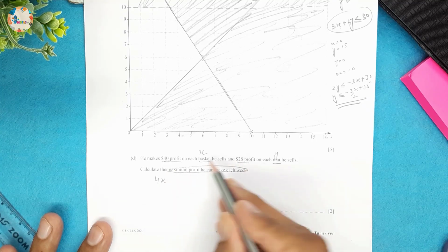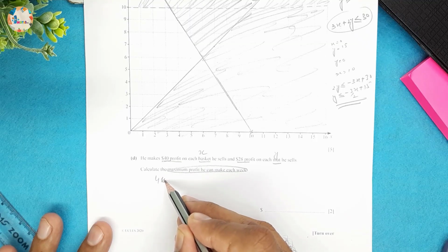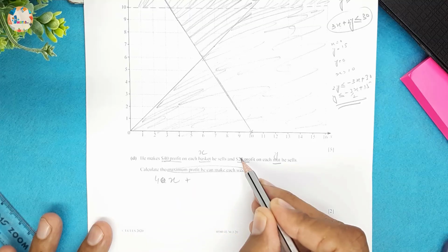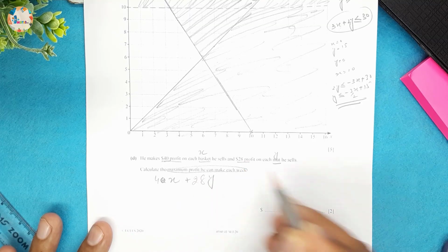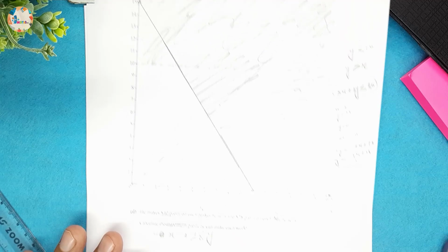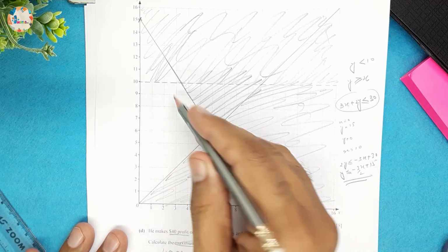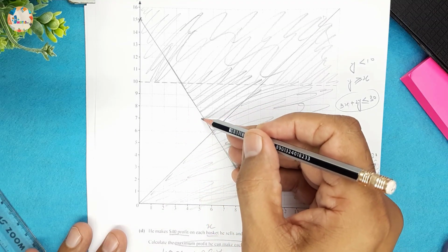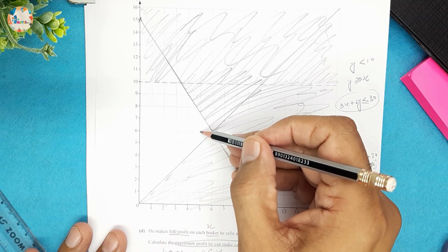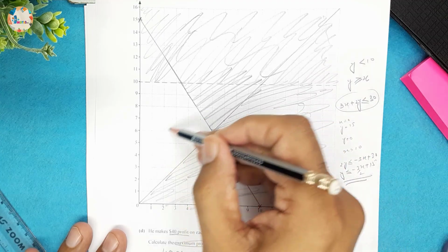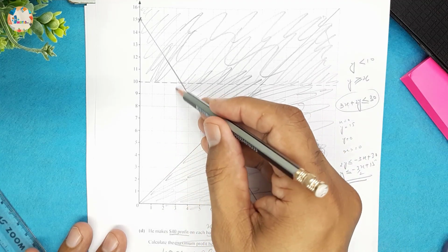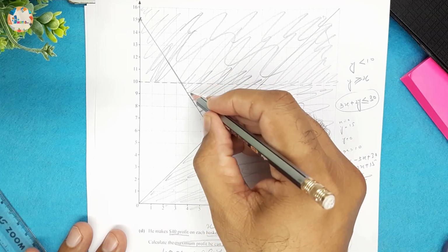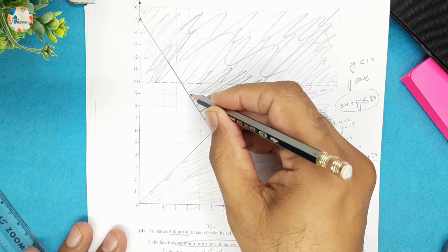So not 4x, 40x basically, this is 40x, plus 28y. So we have to check for this. For these points we can check the maximum answer we should get. If we check, for example, this point or this point or any other point, you will be getting a lesser answer than this point, which is (4, 9).